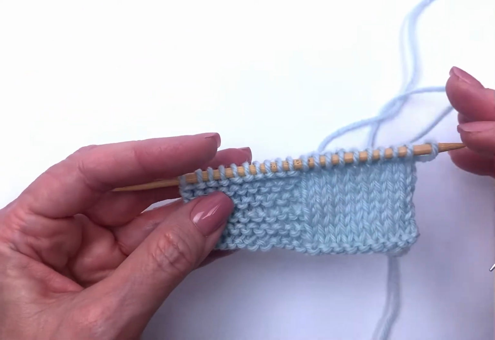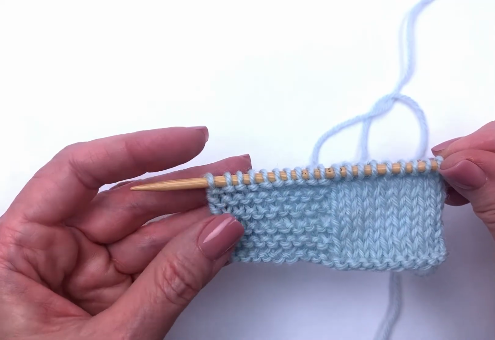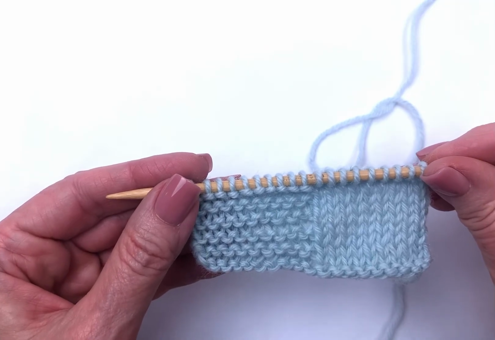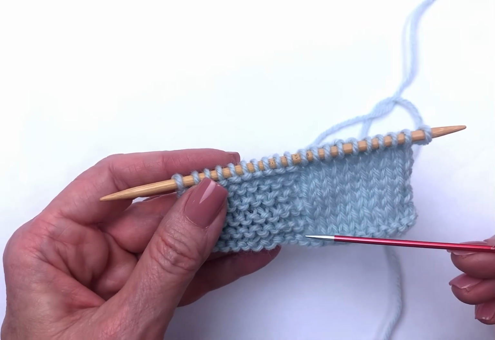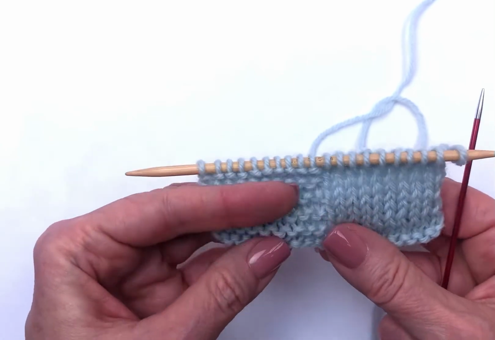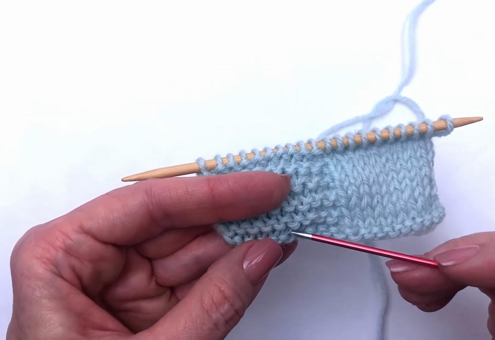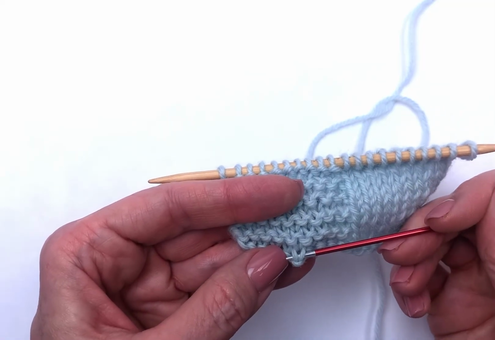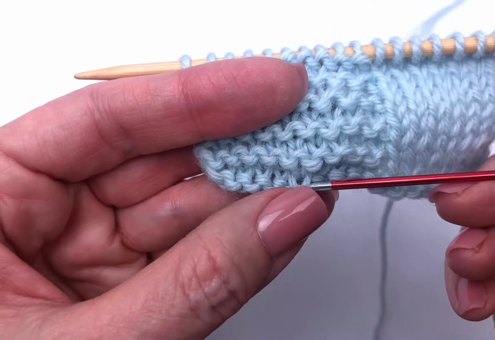So the key is I need to make sure that I'm starting on the right side of the work, not the wrong side of the work. Because I know that when I'm doing garter stitch, all I'm ever doing is knitting, I'm not purling. I want to make sure that the first row I'm looking at is a knit row, not a purl row. So if I look down here, I'm going to identify my cast on, which is this first stitch right here. So I'm not going to count that. Let me bring this up so we can see it a little closer.